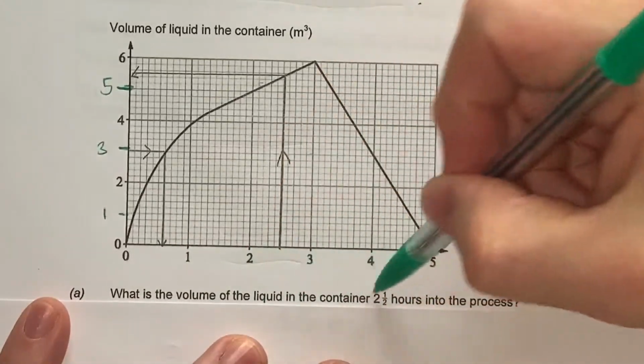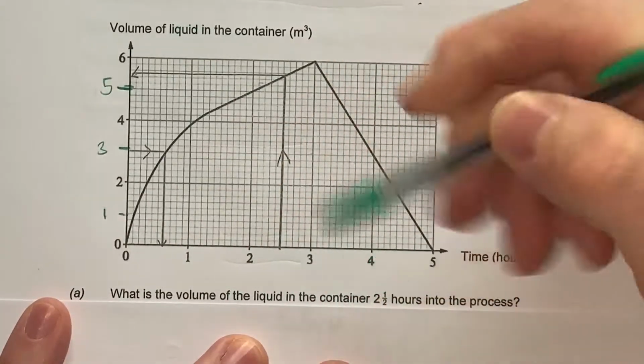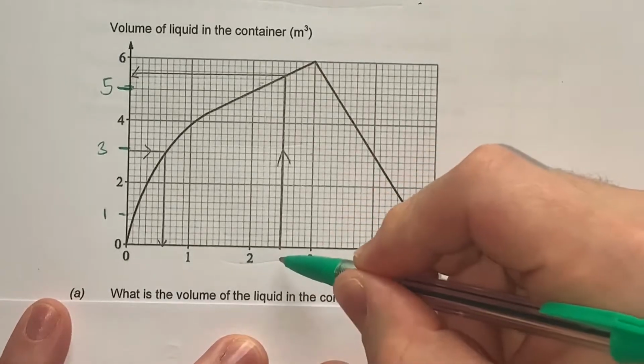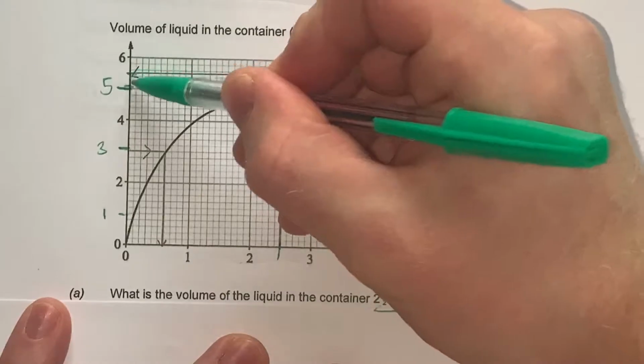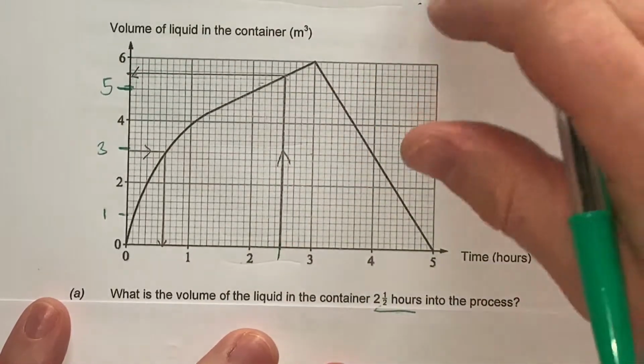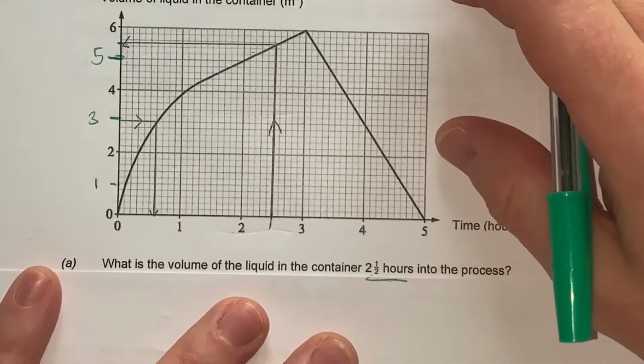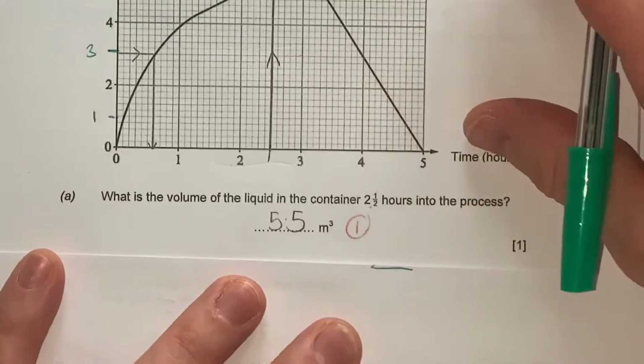So what is the volume? So volume of the liquid after 2.5 hours. So we know we've got to 2.5 hours. That's there in between 2 and 3. Line up, line across. Well, that's quite clearly between 6 and 5, so it's 5.5. Okay, 5.5. 1 mark. Next one.